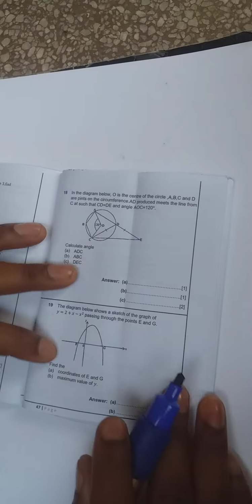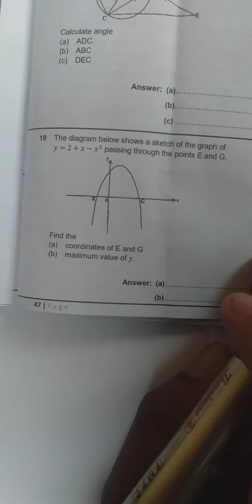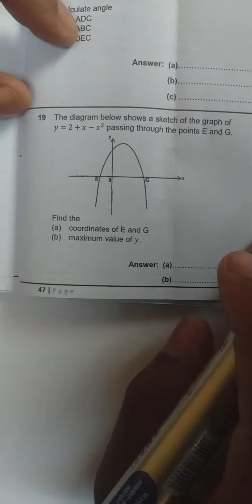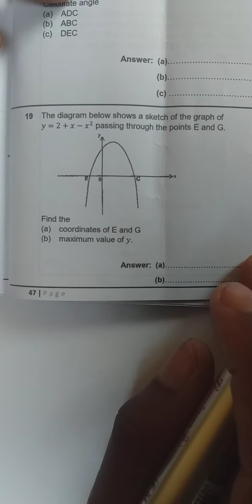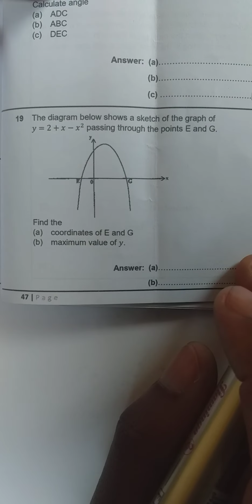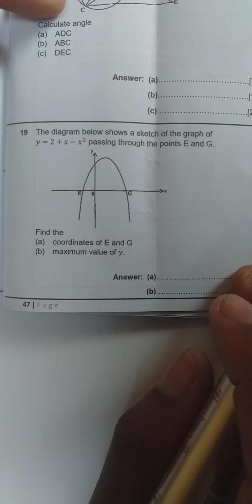So this was the question for 2018 on quadratic functions. As you can see there, we are also given a function, so quickly we are going to say the function we have been given.